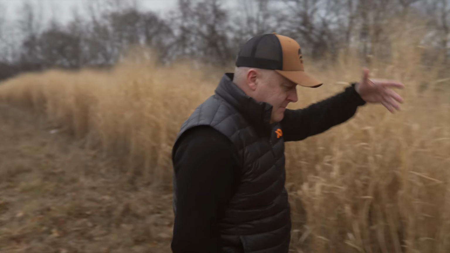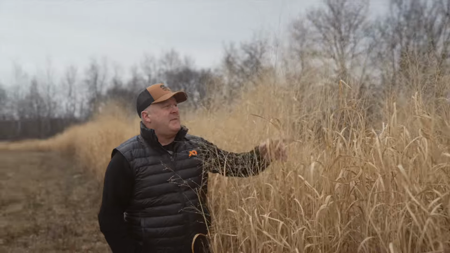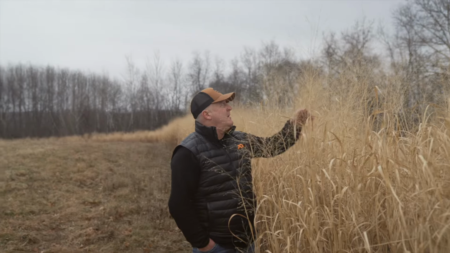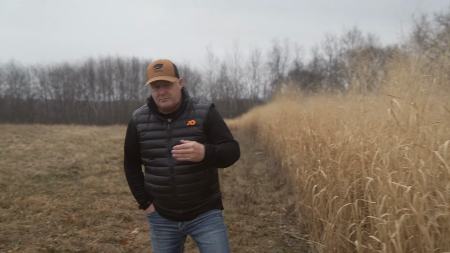Now, what do you screen with? What I like about switchgrass is when it's this height, you can kind of see, I'm only 5'9", I got some boots on, but this is starting to get up in that 7-foot range right here, 7.5, some of this switch. And we've taken care of this switch meticulously.